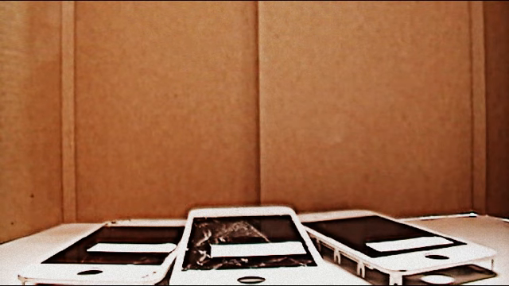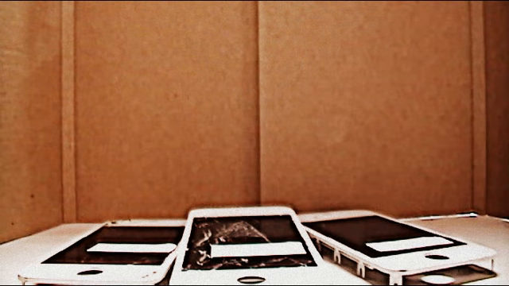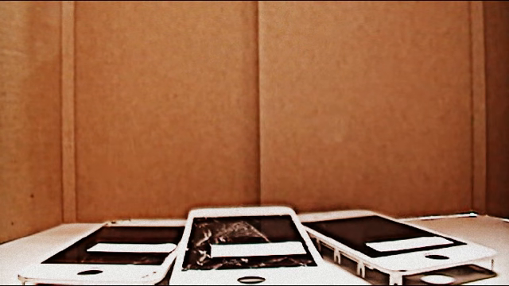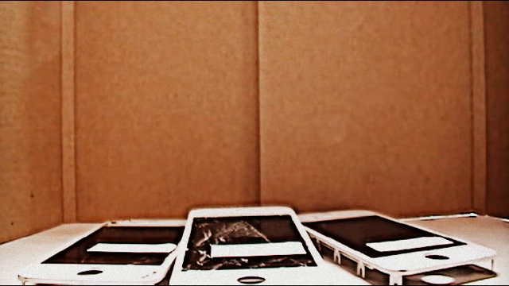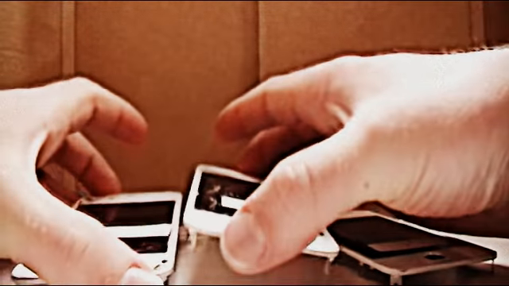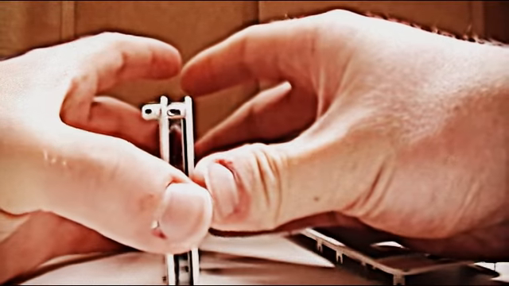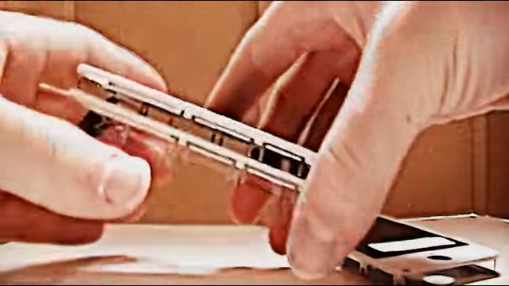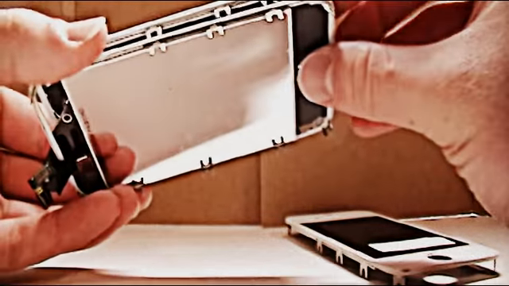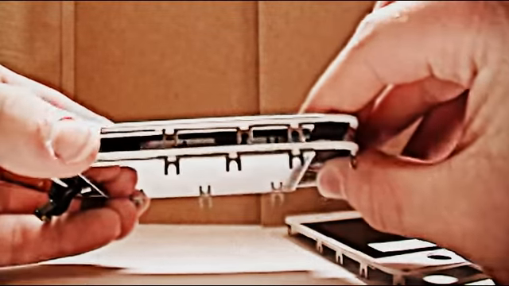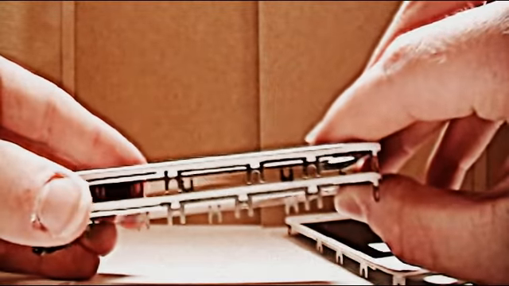But today you will learn how to identify the differences between the screens, so if you have either an iPhone 4 or a 4S and want to replace the screen, you'll be able to pick out the right screen. So let's start talking about differences between the CDMA and GSM version of the iPhone 4. These start with these little screw slots that you see on the side of the phone.